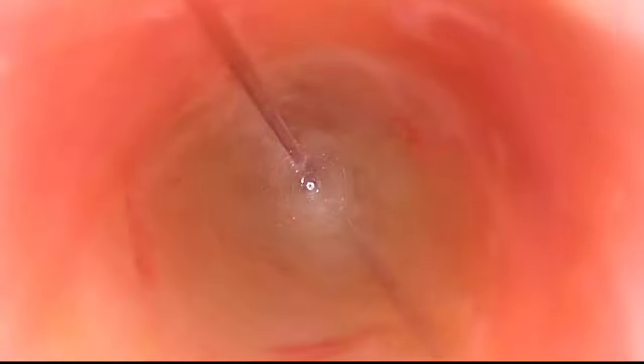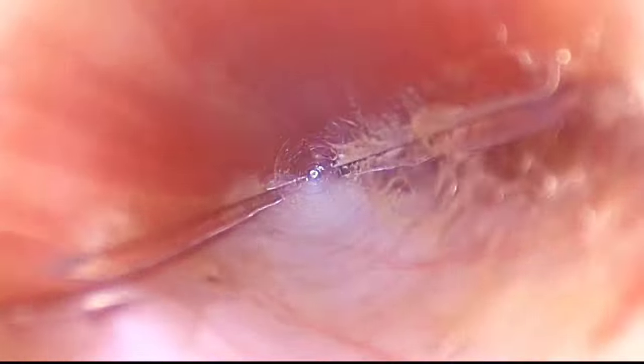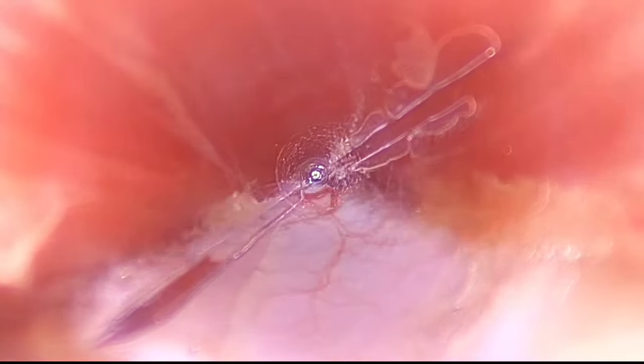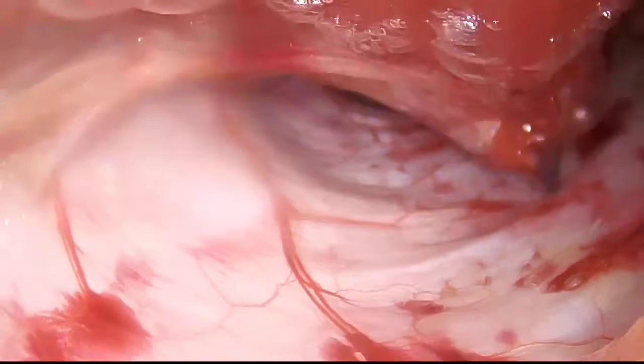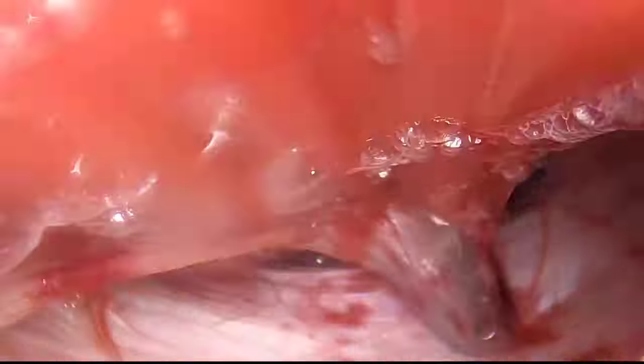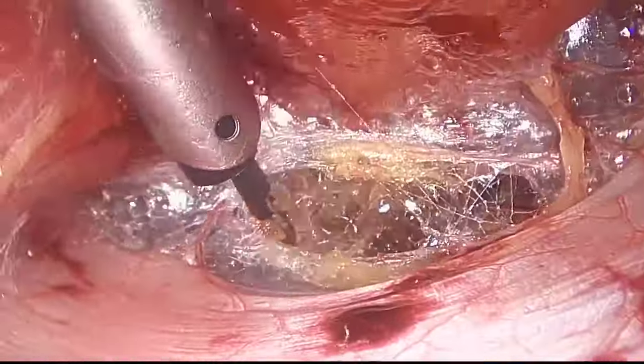So I started to gain the retrorectus access on the left side using the OptiView technique. So layer by layer penetration, and now I'm in between the rectus muscle above and the posterior rectus sheath below. After creating some pneumopressure, further dissection was to create and enlarge the retrorectus space using hook dissection.